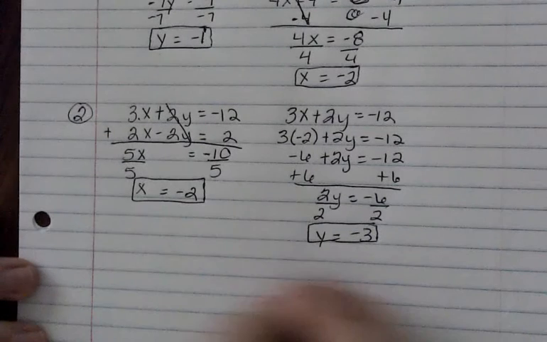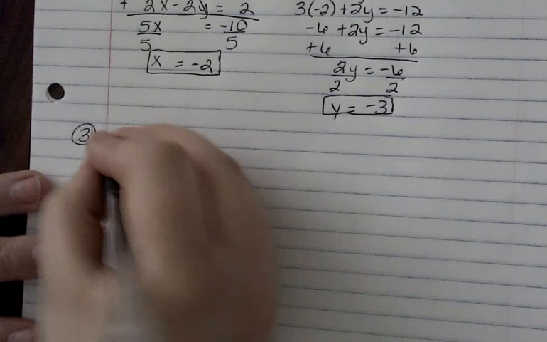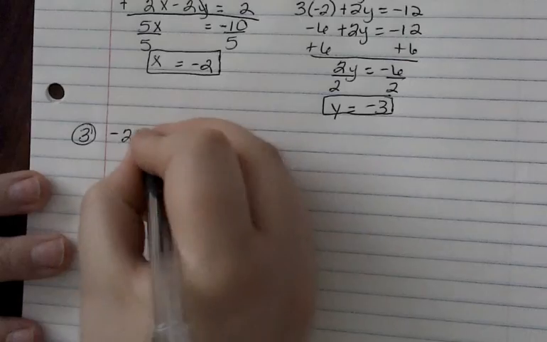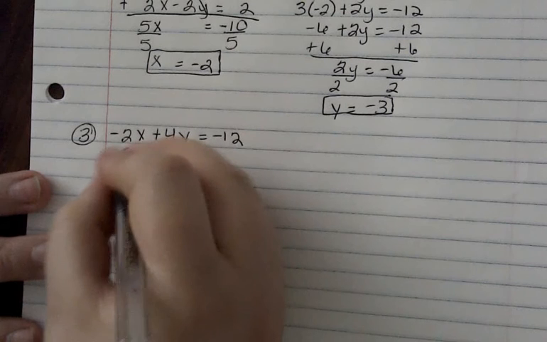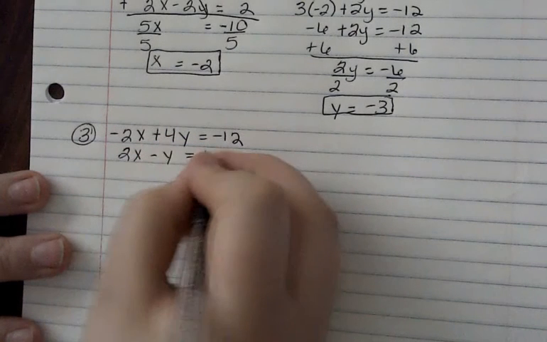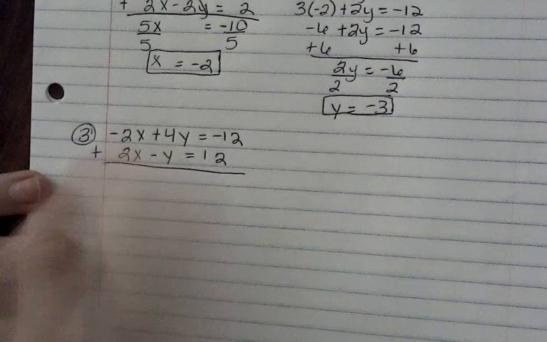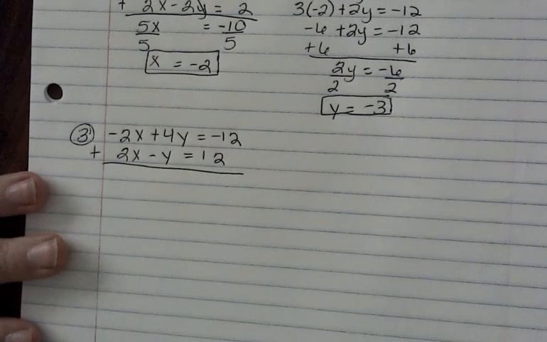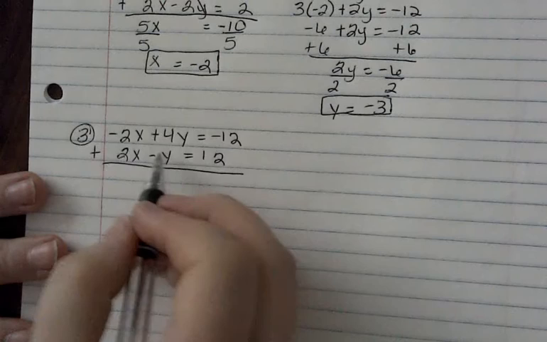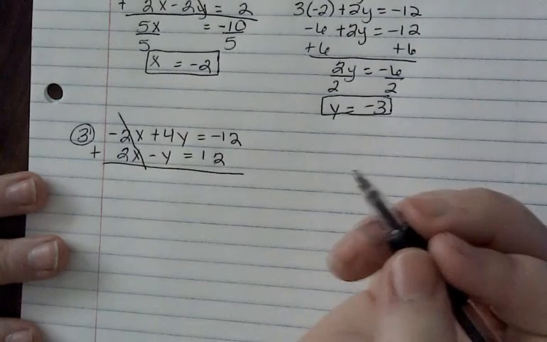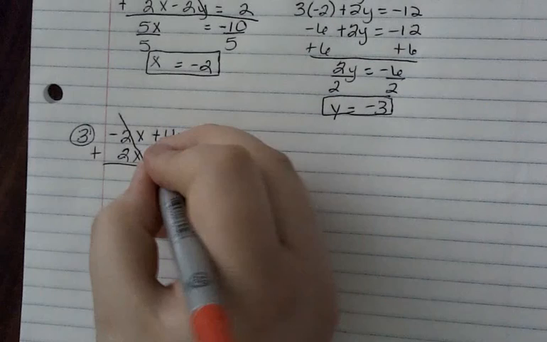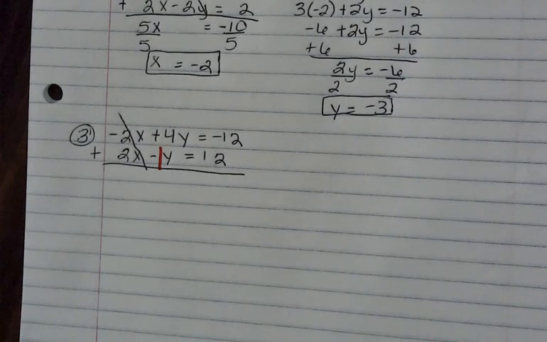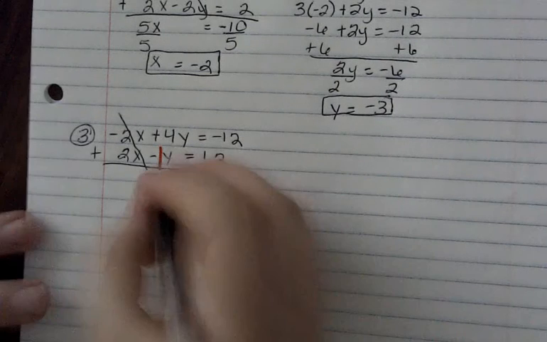Number 3 says I have -2x plus 4y equals -12, and then 2x minus y equals +12. So I'm going to add these two equations together. -2x plus 2x. Well, those will eliminate. And then I've got 4y plus -y. Remember that this has an understood 1 in front. So that would be 4 plus -1, which would give me 3y.